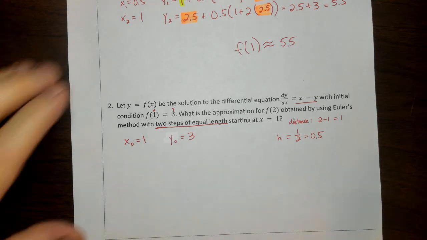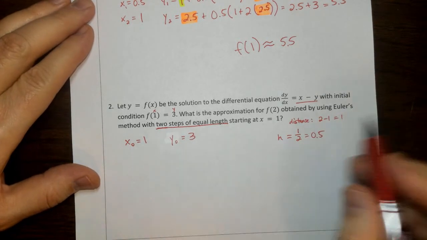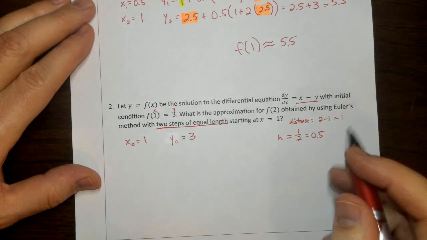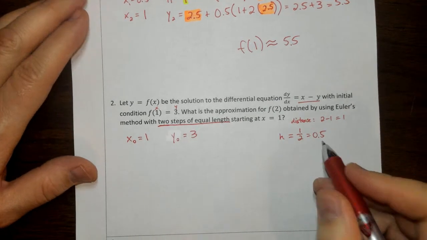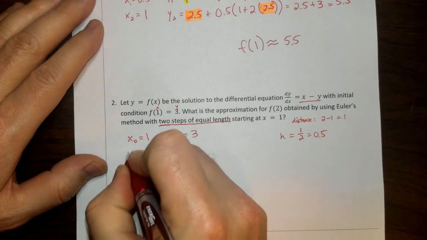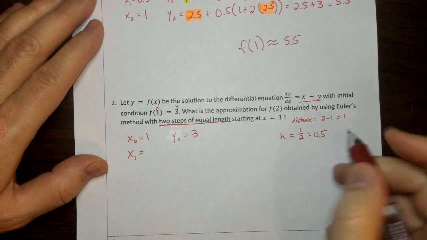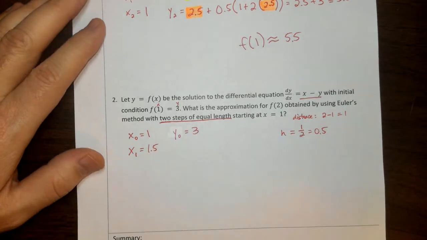Okay, so I've got my starting location here, x0 and y0. We figured out that our h value, or our horizontal change, or our delta x effectively, is going to be 0.5 again. So I know that my next x value is going to be 1 plus 1/2, or 1.5 is a fine way of doing it.